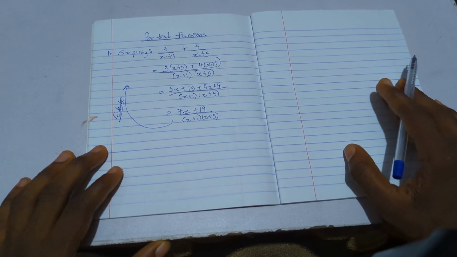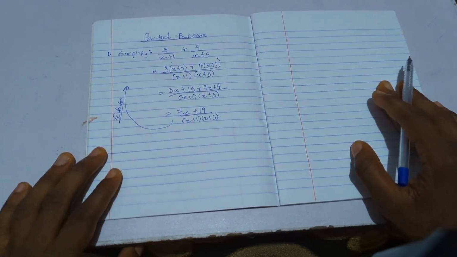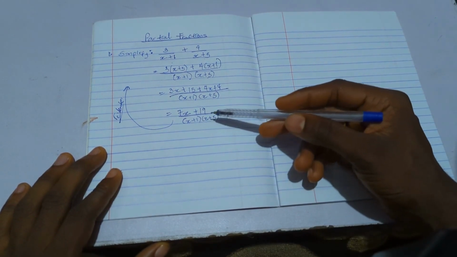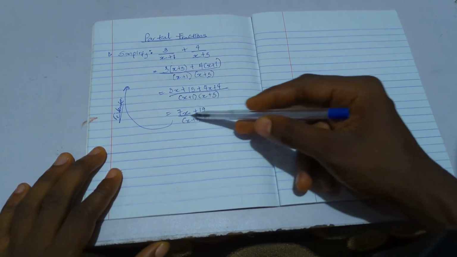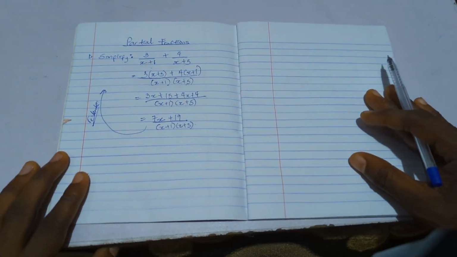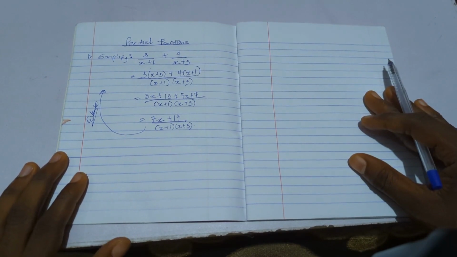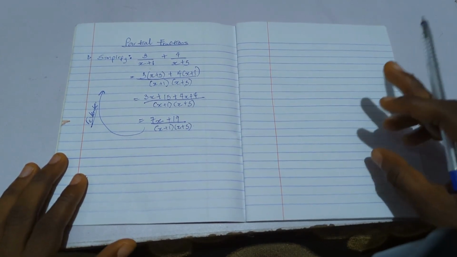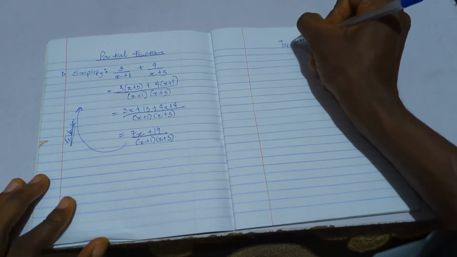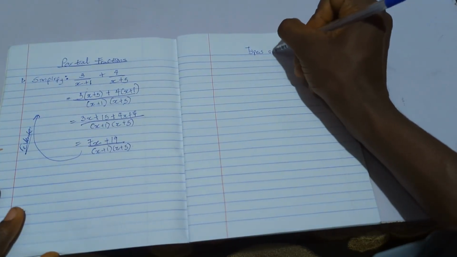In order for you to work with partial fractions, you need to understand that we have different types of partial fractions, and the different types just come through the way that our denominator may appear. So of course, we're going to write down the list of the types of partial fractions that we have, and then we're going to solve them one after the other. So let's just go with it now. Types of partial fractions.